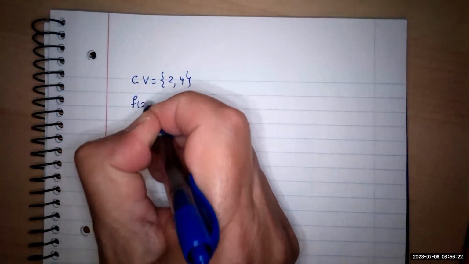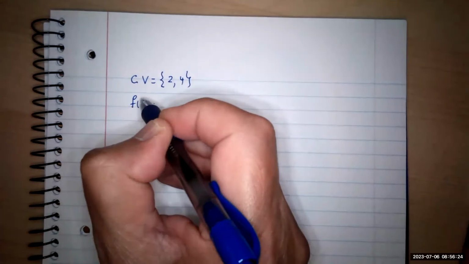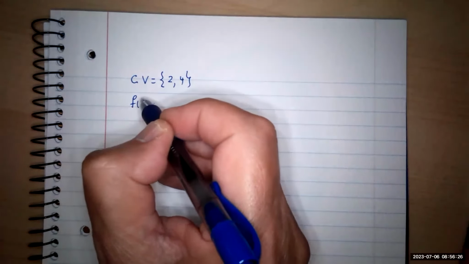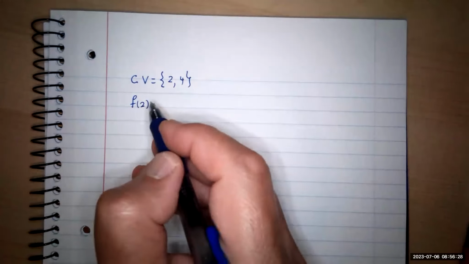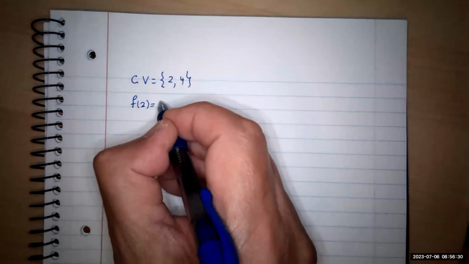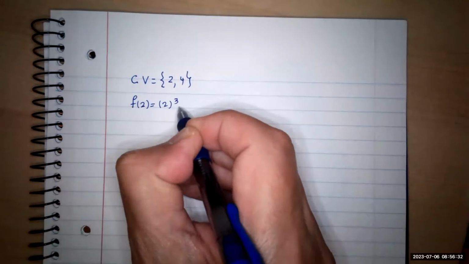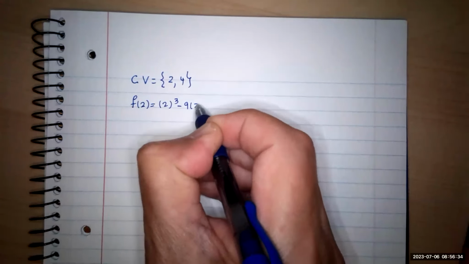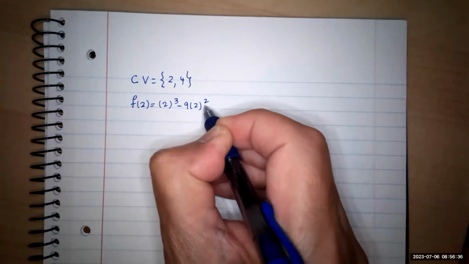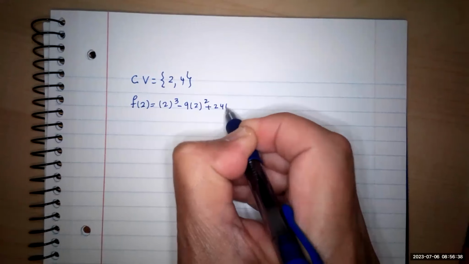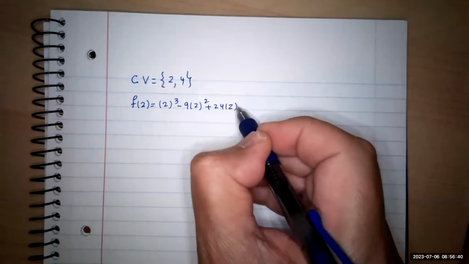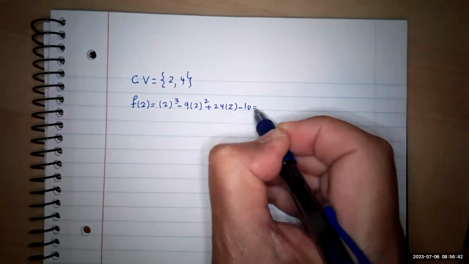So drop back into the function to find the candidates, f of 2. Original function: x cubed minus 9x squared plus 24x minus 10. So it's 2 cubed minus 9 times 2 squared plus 24 times 2 minus 10. That is the function.